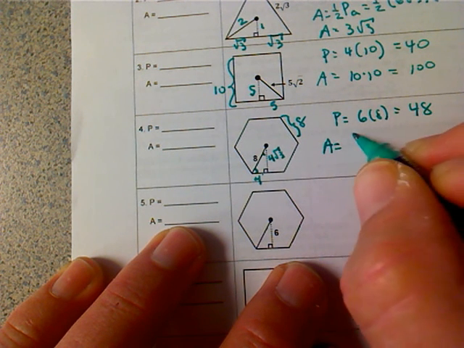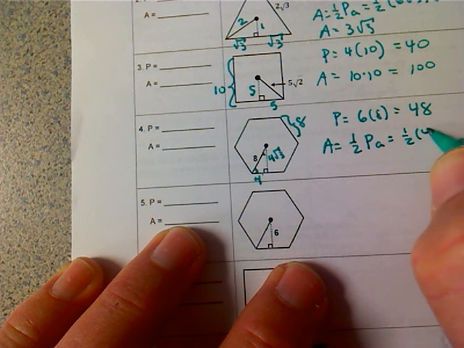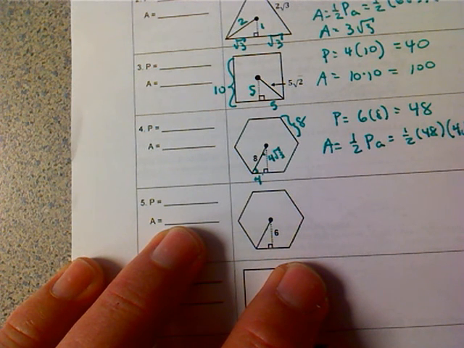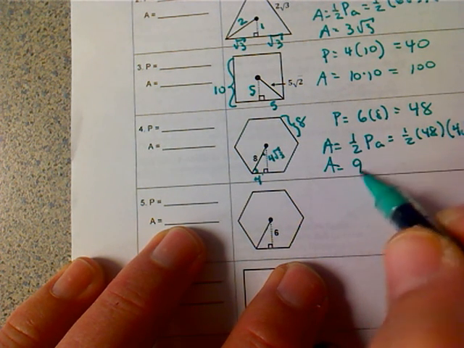And the area is going to be 1/2 the perimeter times apothem equals 1/2 48 times the apothem, which is 4 root 3. So half of 48 is 24 times 4. That's 96 root 3.